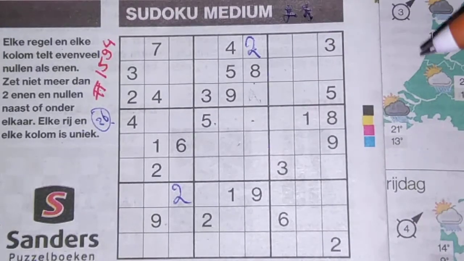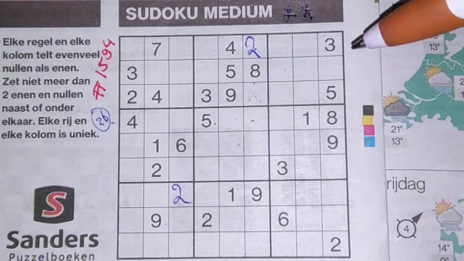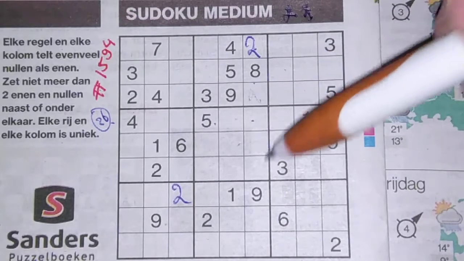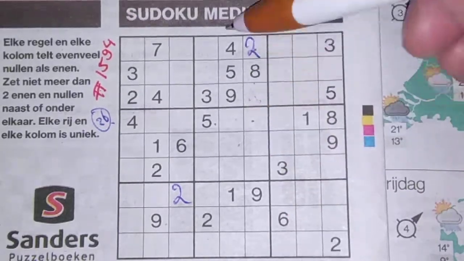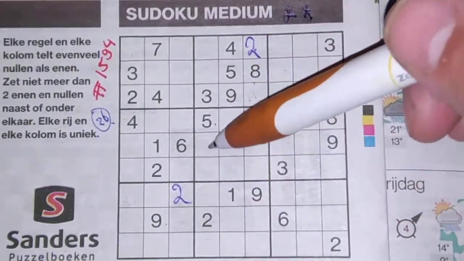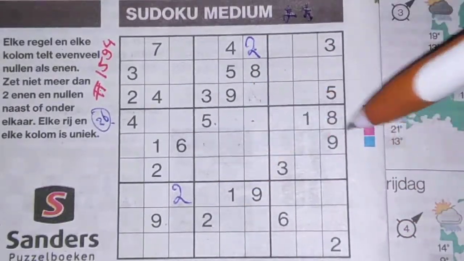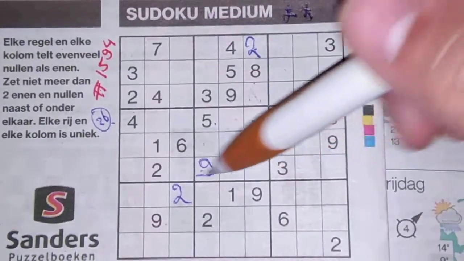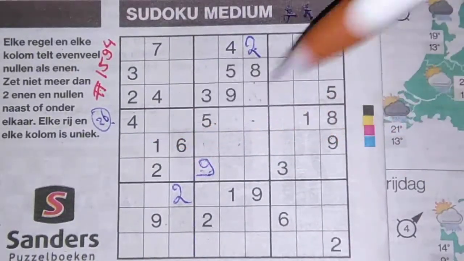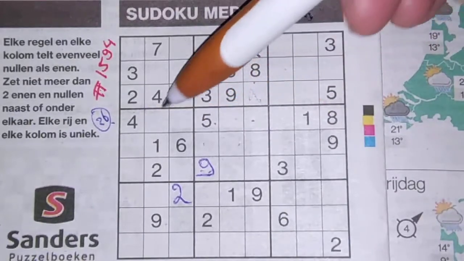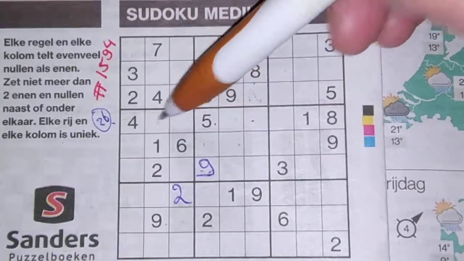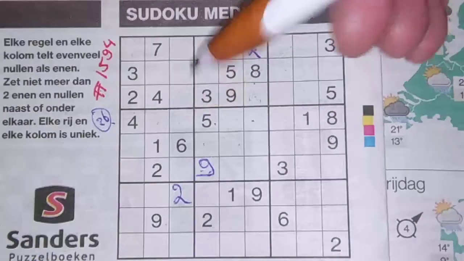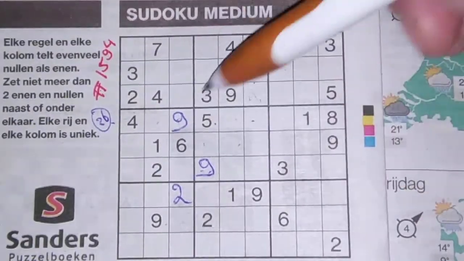How about the number 9? The number 9 in this column, 9 in the middle column. So the column next, the only 2 places for the 9 should be here or there. We see here 9, no 9 there, 9 should be there. 9 in this row, 9 in the middle row, so the row above. Only 2 places for the 9 should be here or there. We see here 9, no 9 there, 9 should be there.